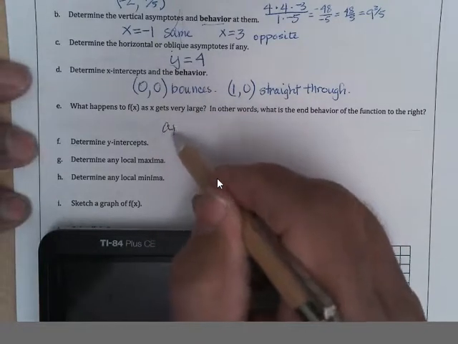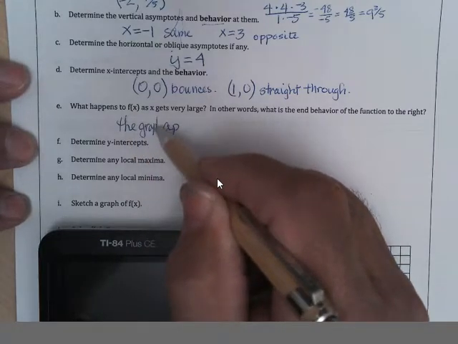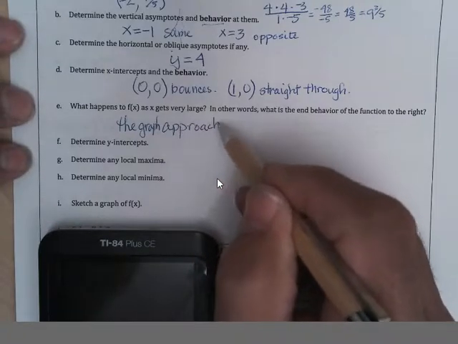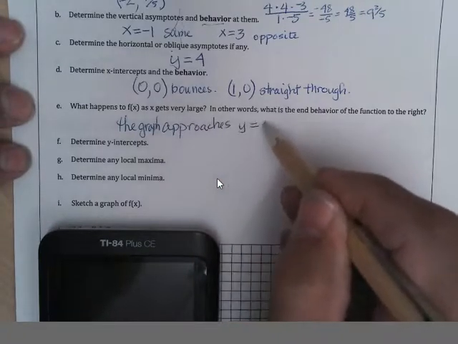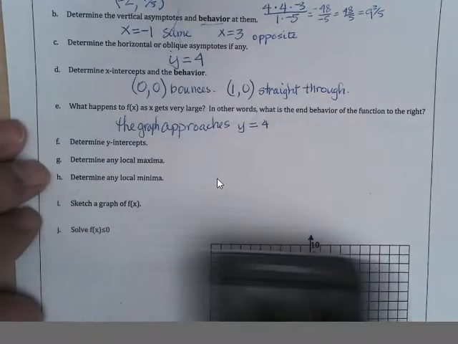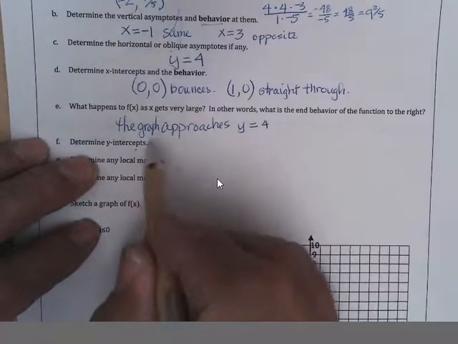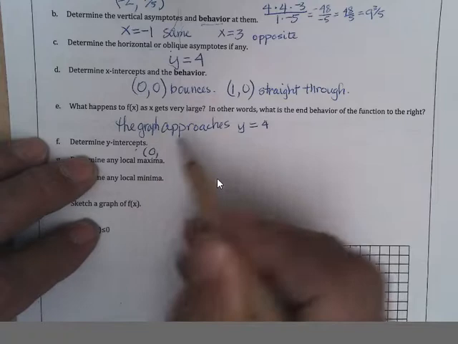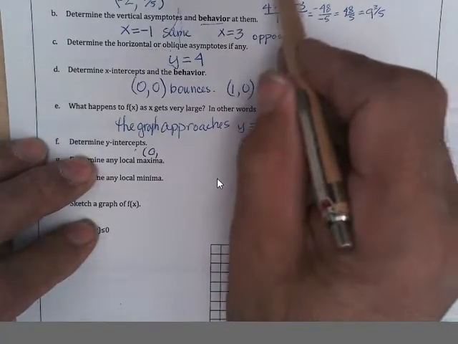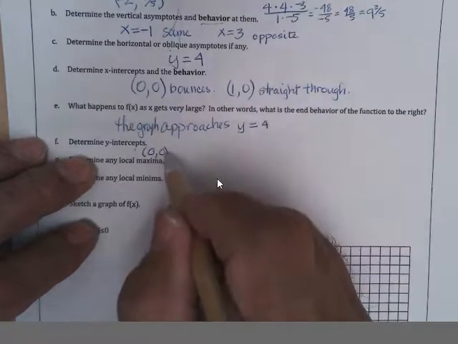It approaches y equals 4. A height of 4. You can say the height of 4 or whatever you want. What are the y-intercepts? That's whenever x is 0. So if we put 0 in for x, we get a numerator that's 0 because of that, and the denominator would not be 0, so we get 0 out.